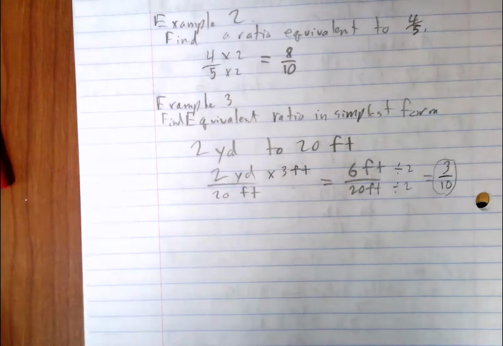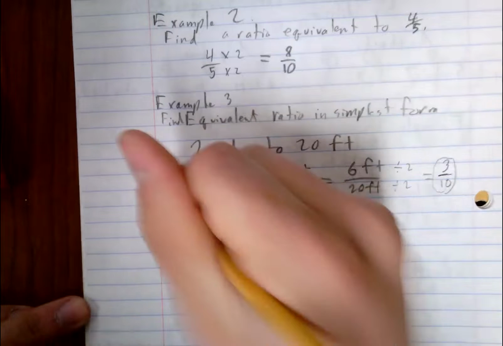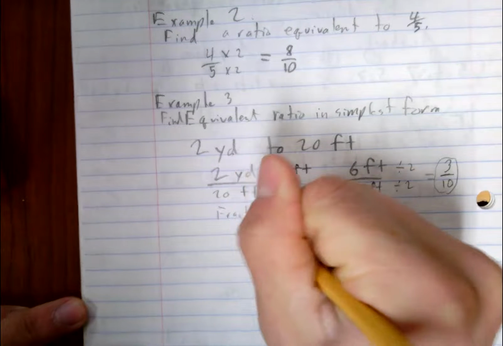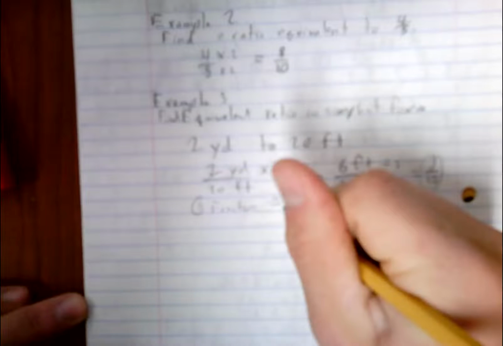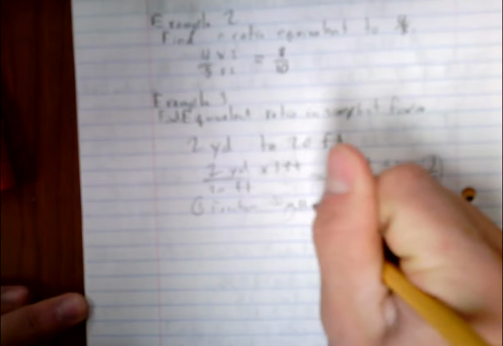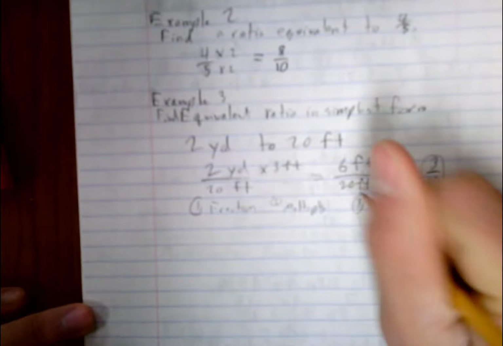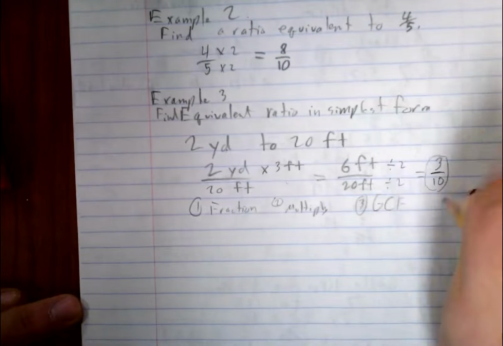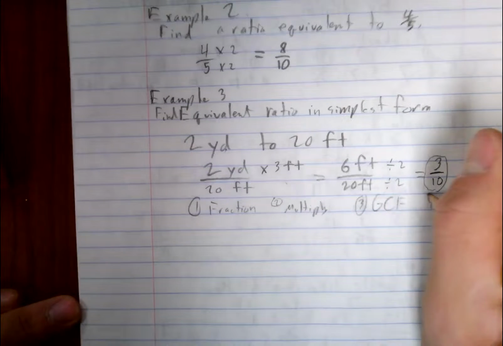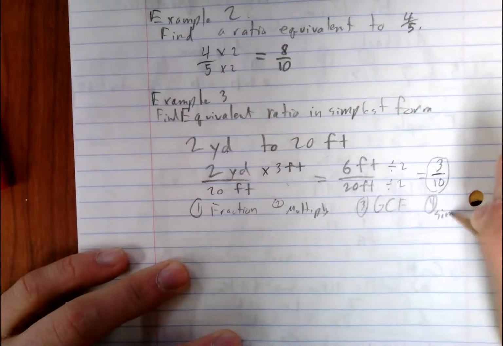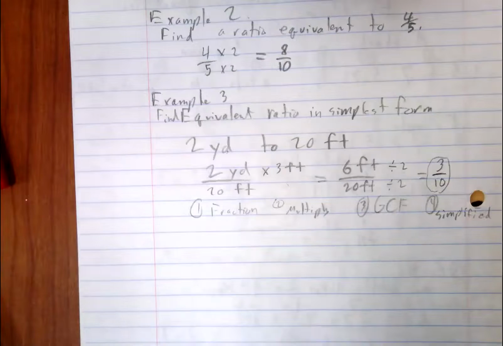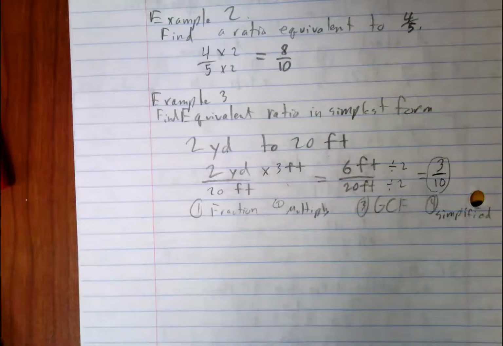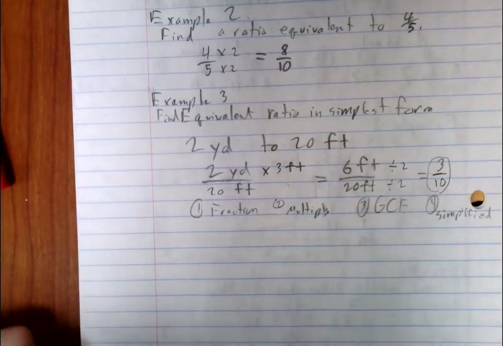Step 1, we wrote it as a fraction. Step 2, we multiplied. Step 3, we found the greatest common factor. And step 4, we simplified. Right now I want you to go ahead and do quick check 2 and quick check 3.